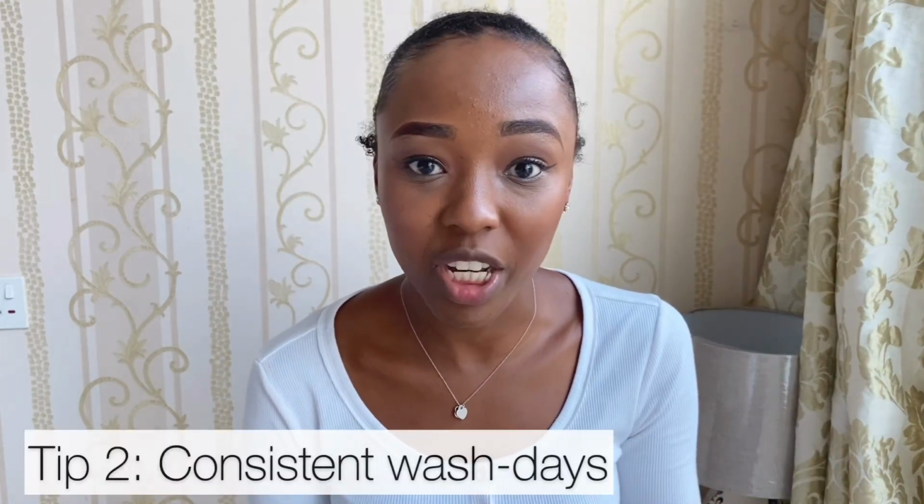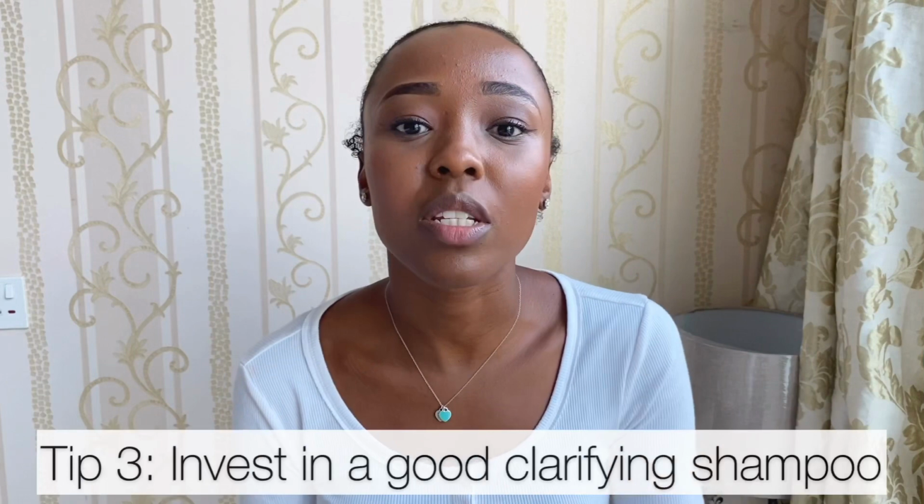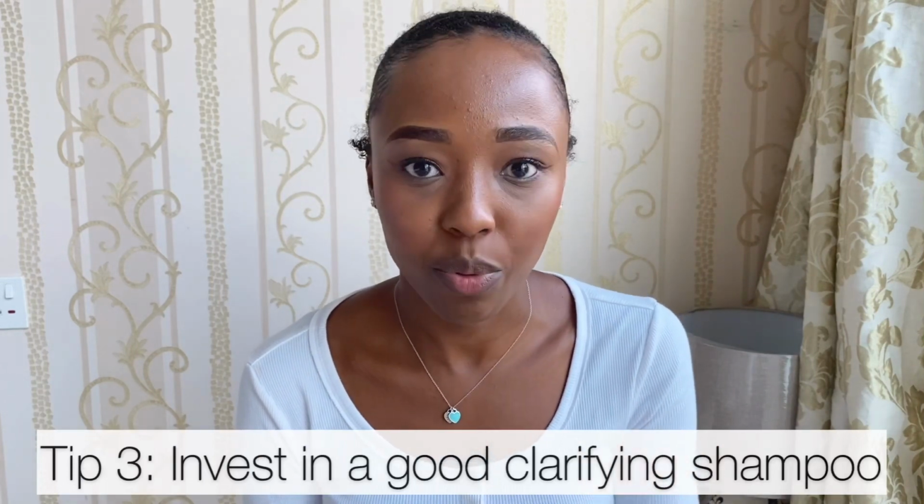It is good to have consistent wash days, okay? You need to be able to clean your hair so that your hair can start off on a clean slate. Invest in a good shampoo, a good clarifying shampoo, not just any shampoo, a good clarifying shampoo. I don't know if that makes sense. English sometimes is a problem.